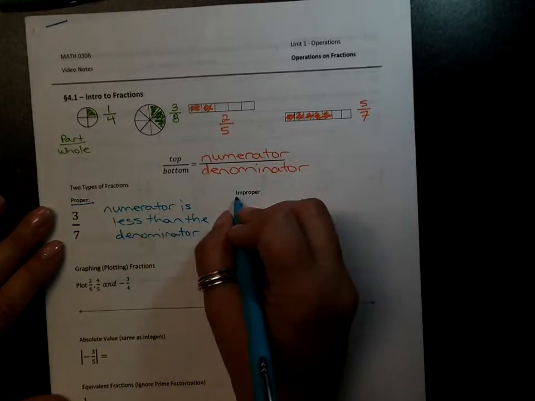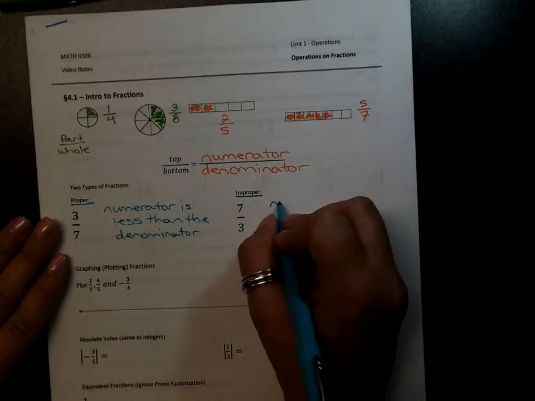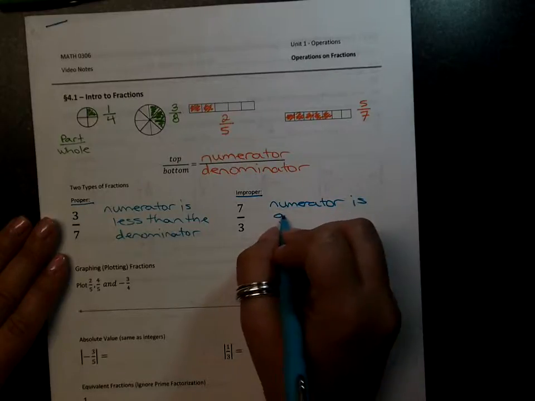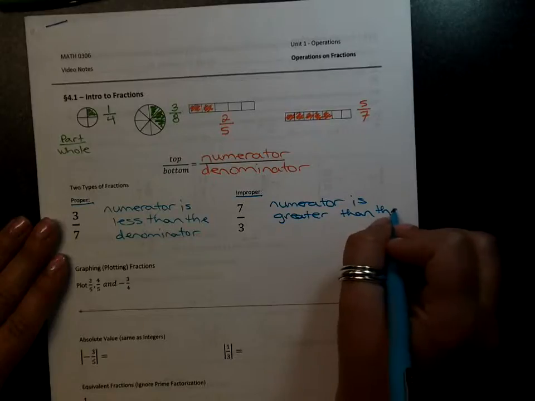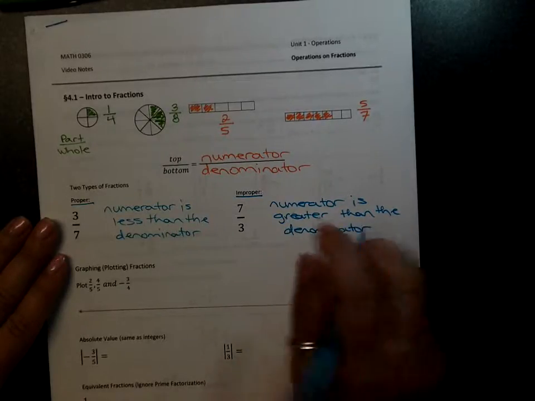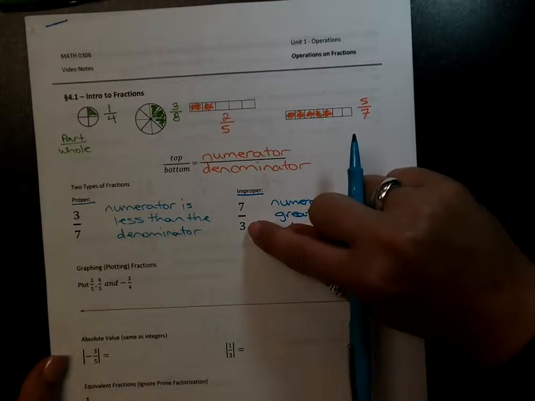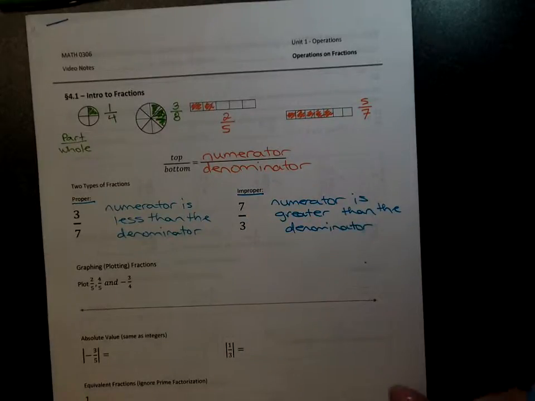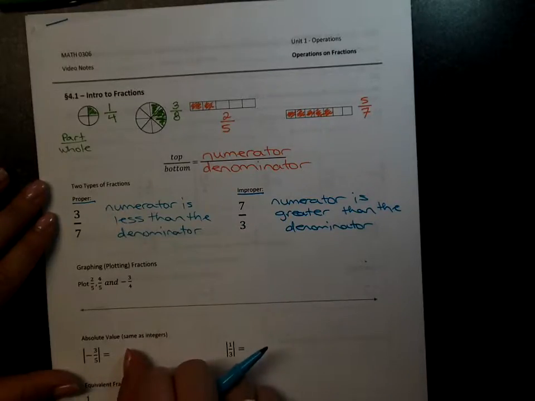Then we have what's called an improper fraction, or not proper fraction, and that is when the numerator is greater than the denominator. And that looks weird. 7 out of 3. 7 parts out of 3 wholes, which just doesn't sound right at all. We're going to learn a little bit later how to fix improper fractions and turn them into what are called mixed numbers, but we'll get to that in a little bit.